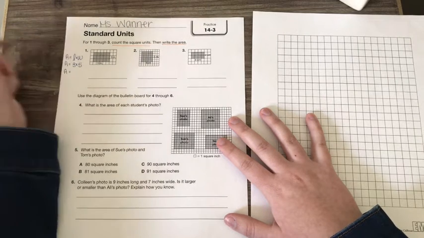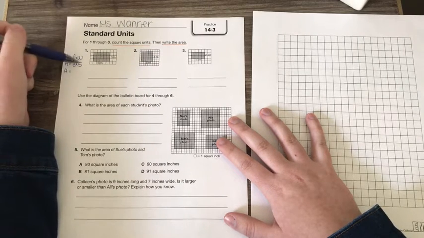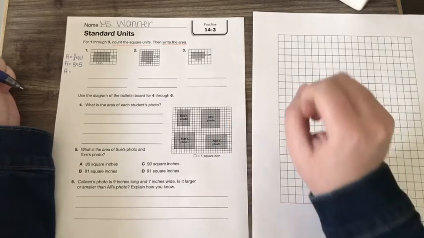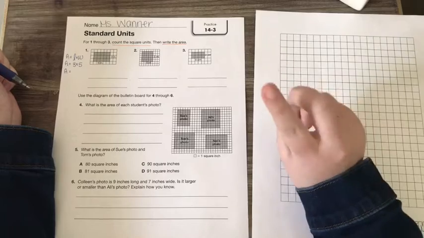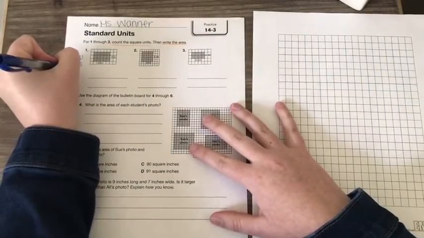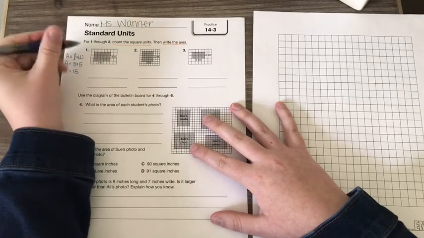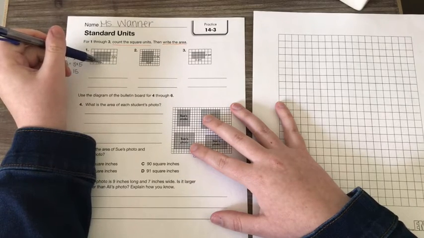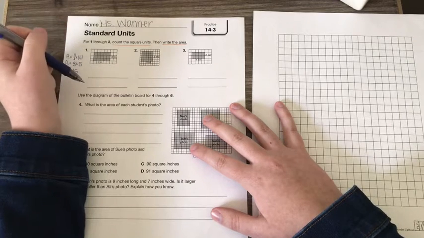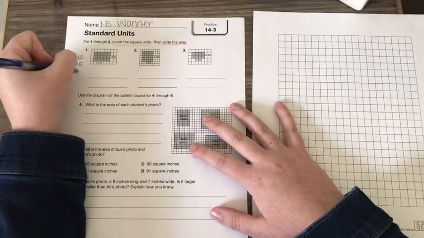For this kind of a problem, I like to count by 5s just because I know my 5s times tables better, and then I count on my fingers to count on. So I go 5, 10, 15. So I know that 3 times 5 is 15. And then what are my units? My square units. They're inches.